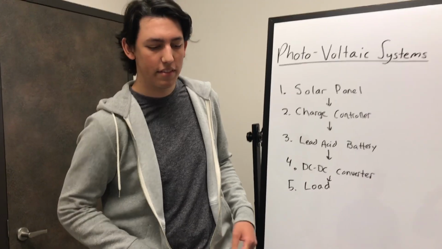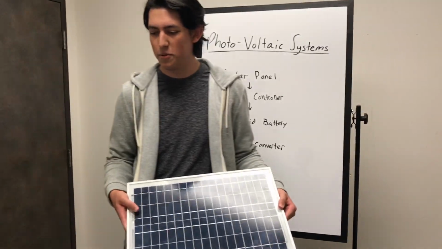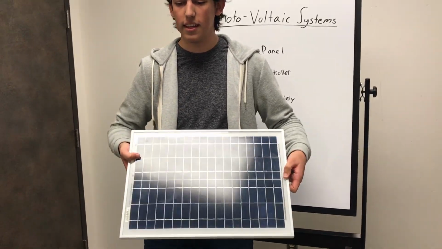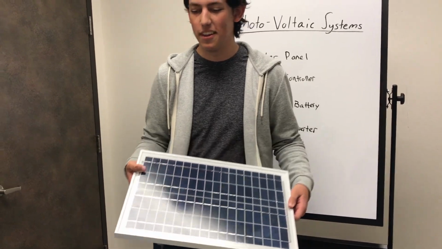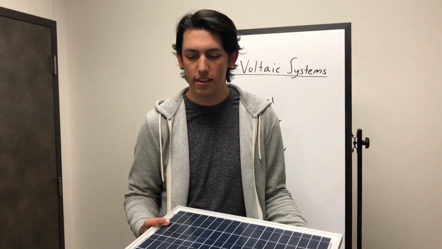So first of all, we have the standard solar panel, also known as the solar module, which is made up of a layer of silicon cells, metal frame, glass casing, which this one doesn't have, and various wiring components to allow the current to flow from the silicon cells.